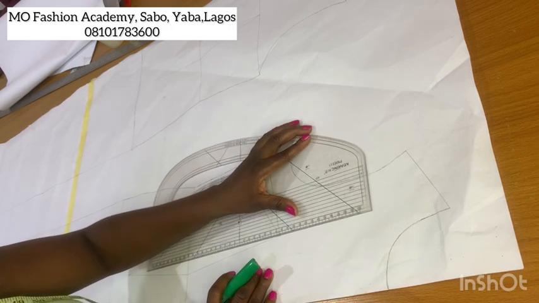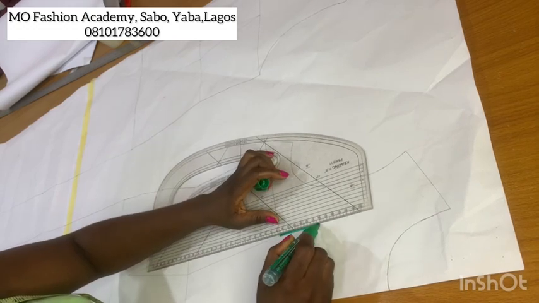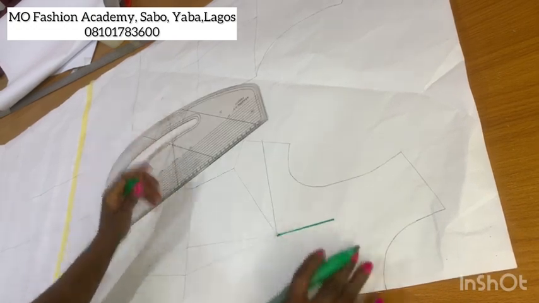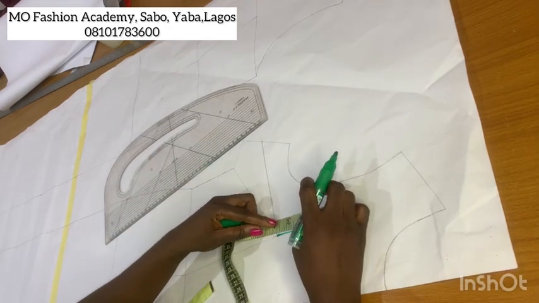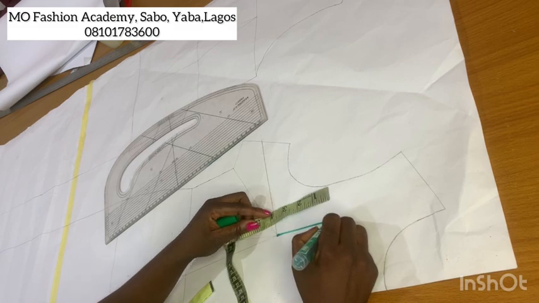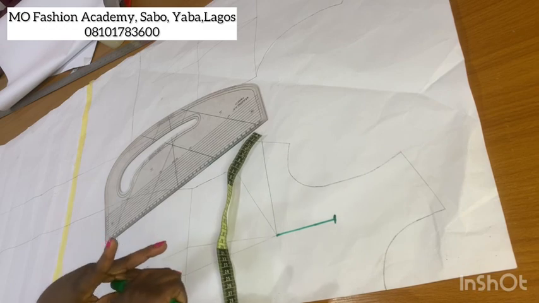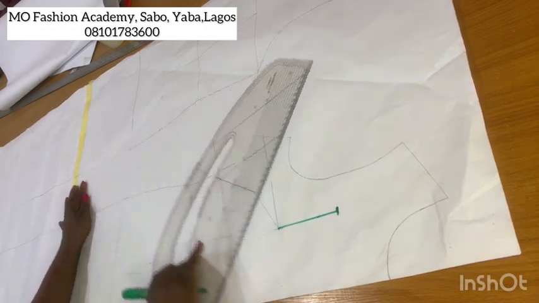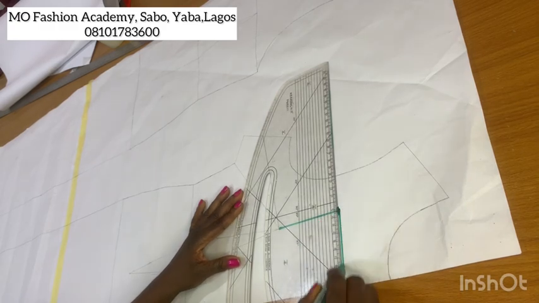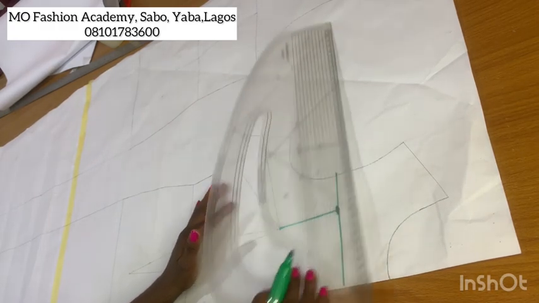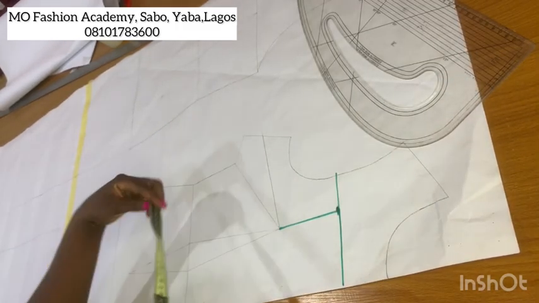Now the first thing you want to do is extend the bust point upward, and your extension has to be your bust radius plus 1 inch, if you don't want your bust to be revealing. So now I'm marking my bust radius plus 1 inch. But if you want your bust to be revealing, like you want a little cleavage to show, just mark your bust radius measurement. Don't add anything. Now I'm going to extend a horizontal line to touch the armhole, the way you are seeing in the video.